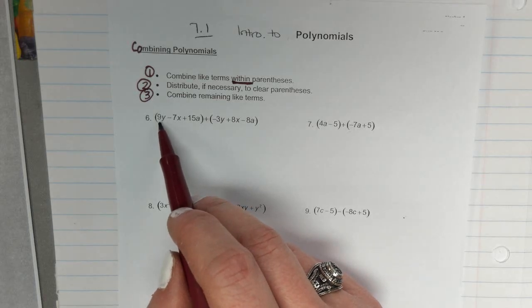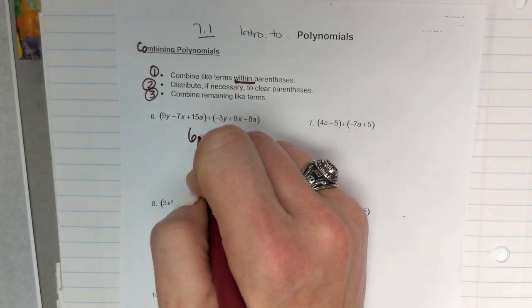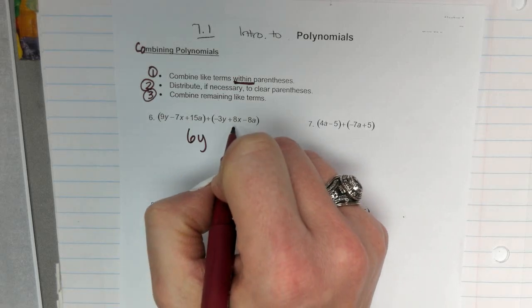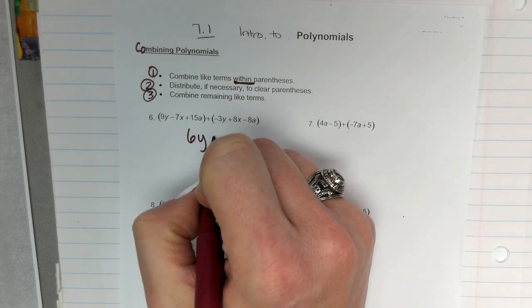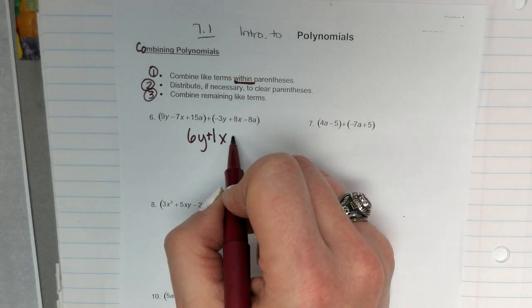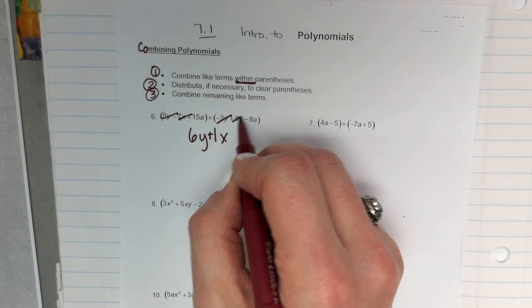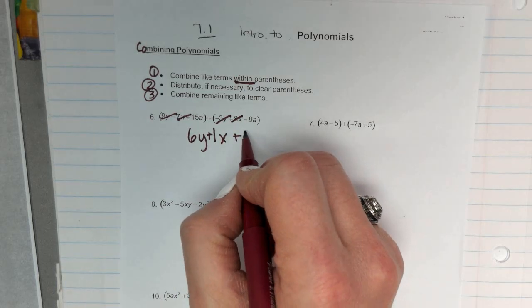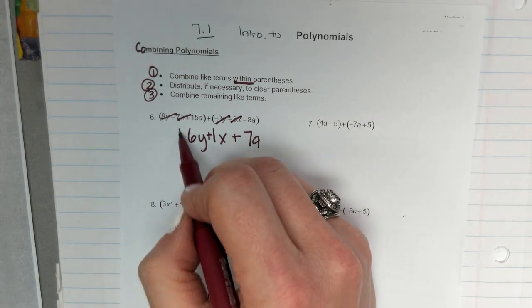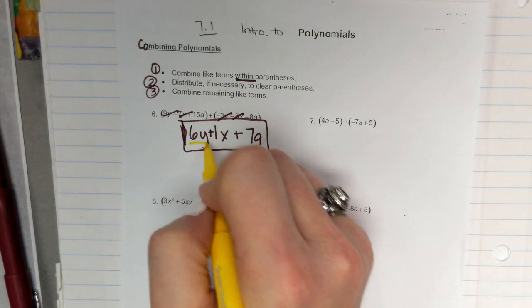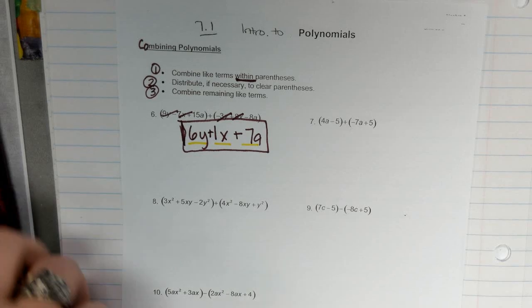Okay. So a 9y and a negative 3y make a 6y. A negative 7x and a positive 8x make a 1x. We're going to plus this here because it's a positive. And so we've done the y's and the x's. And then we have 15a and a negative 8a, that's going to make a 7a. And this is your answer. And what is this? This is going to be a trinomial. We have 1, 2, 3 terms. So it's a trinomial.